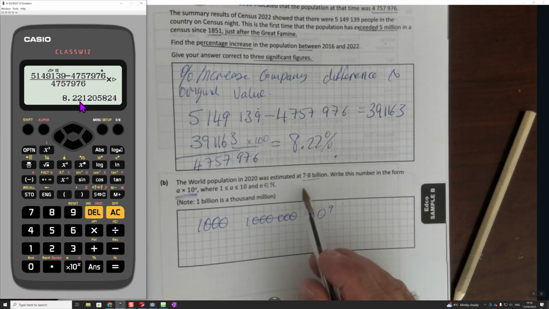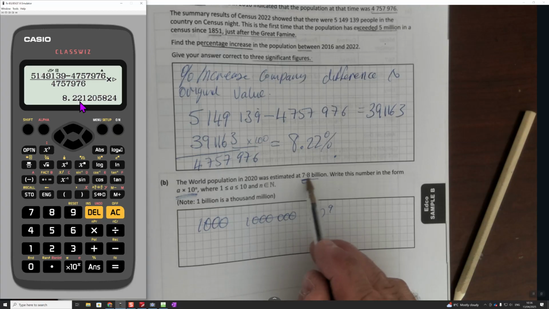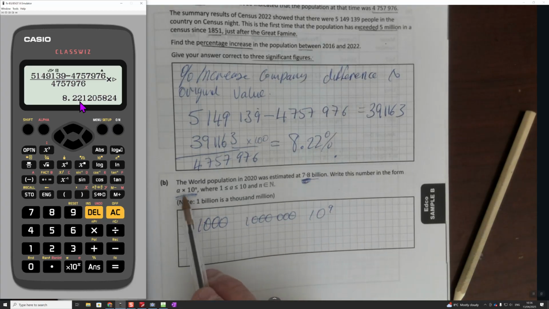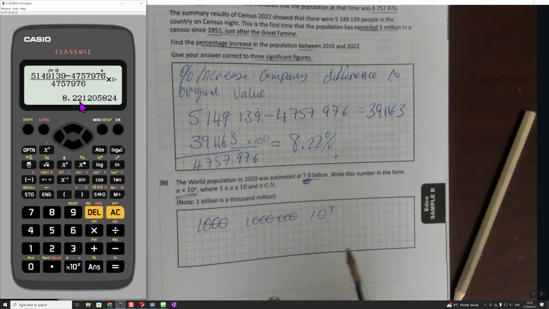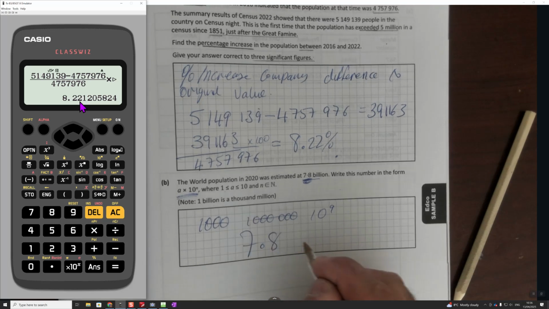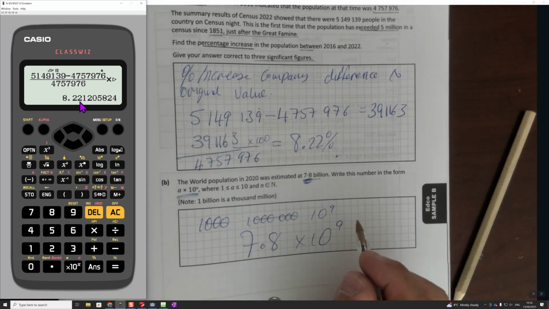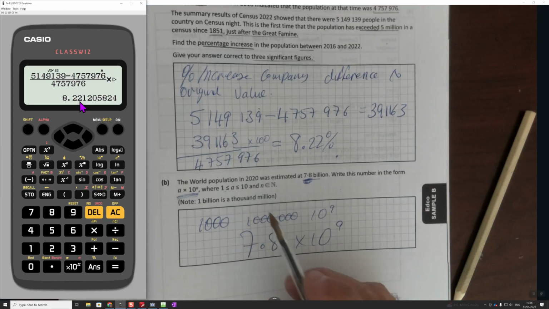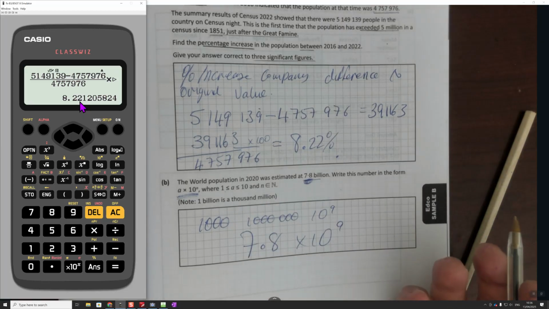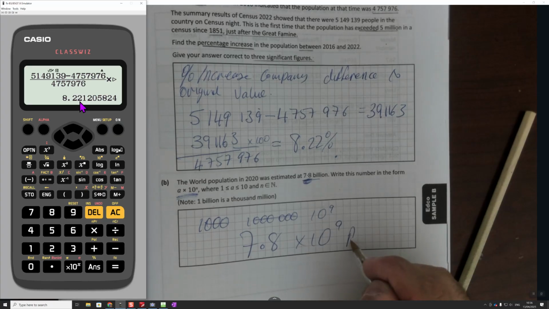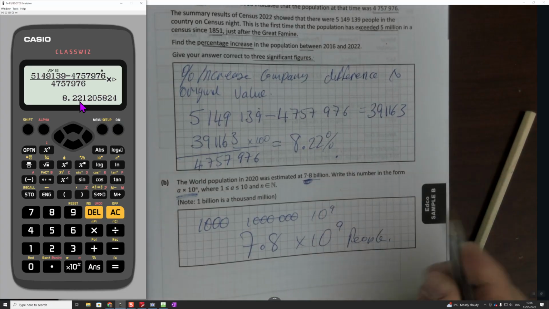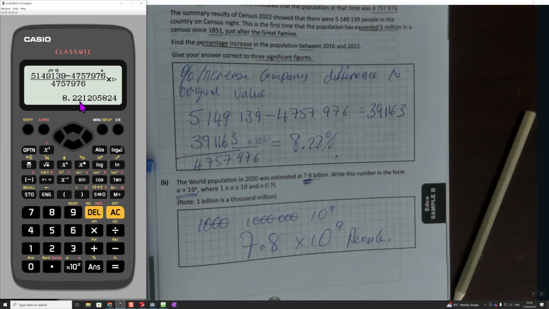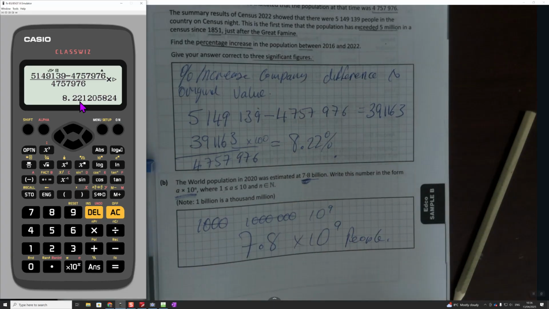So the work is kind of done for us in that they've already got this number here in the range that we want, which is between 1 and 10. So the answer is 7.8 by 10 to the 9. And that's the answer, people in the world. Okay, so we leave this question, we leave it at that. I presume that's the end of it. Let's just double check.